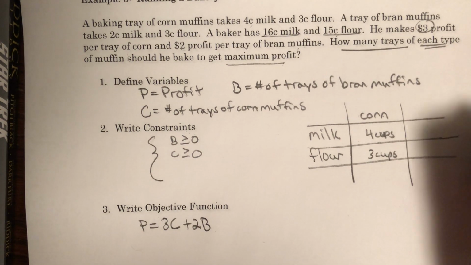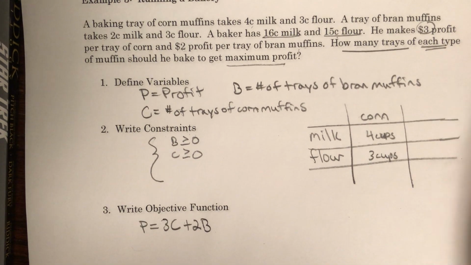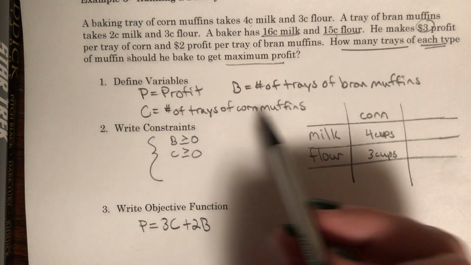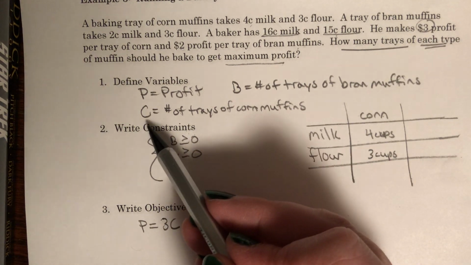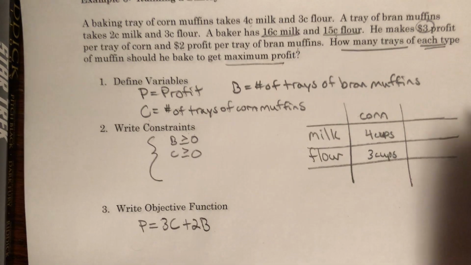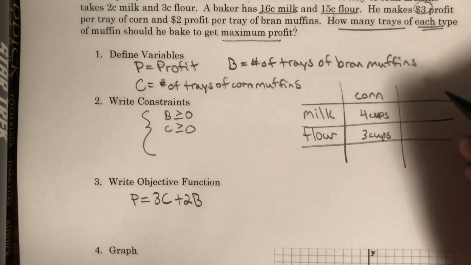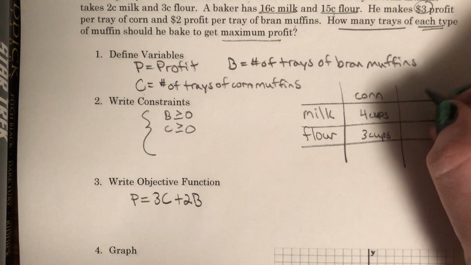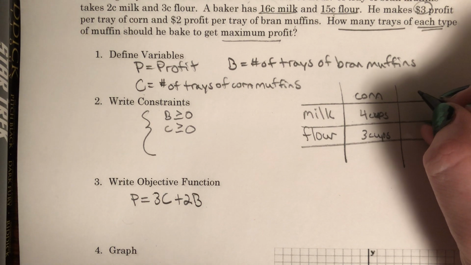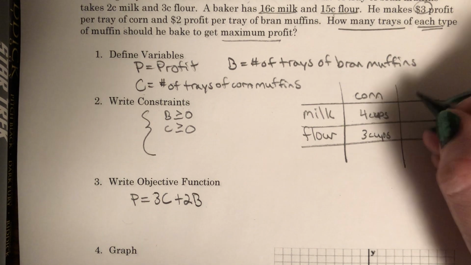Now I'm writing out the word cups because I defined C as the number of trays of corn muffins, and C is our usual abbreviation for cups, and I don't want you to get confused in this problem. Could you use the abbreviations? Absolutely, as long as you haven't accidentally defined them as one of your variables. It makes things a little complicated.